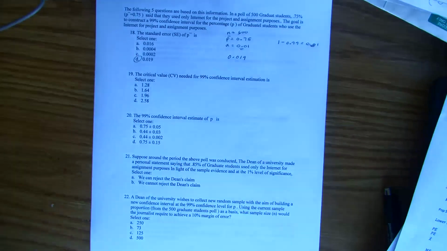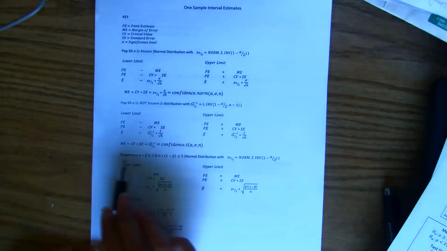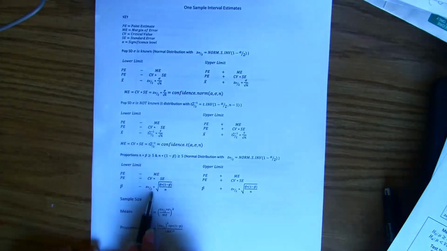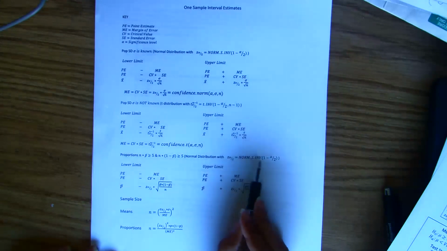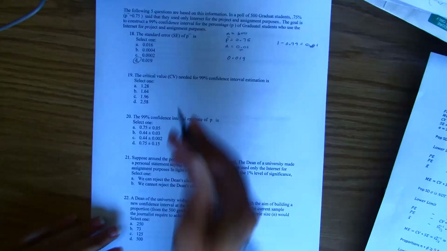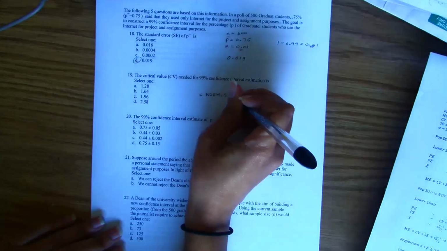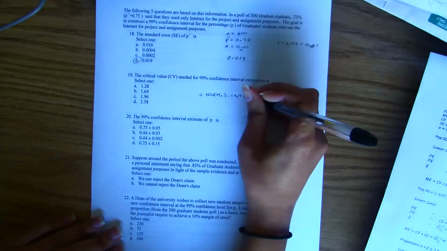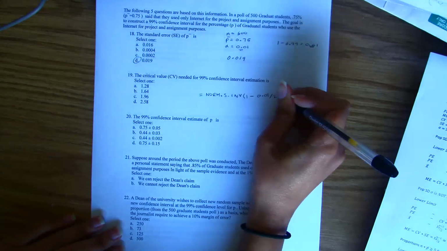Now we need our critical value. How do we get our critical value? Our critical value for proportions is z of alpha divided by 2. What is z of alpha divided by 2? That is your norm.s.inv of 1 minus alpha divided by 2. So that's how you're going to get your critical value. It'd be equals norm.s.inv of 1 minus our alpha, 0.01, divided by 2.